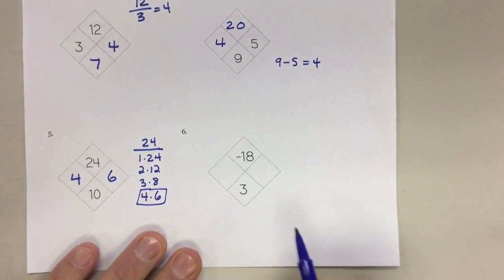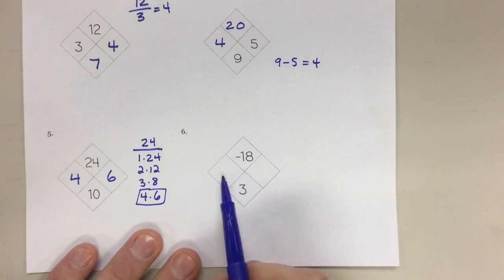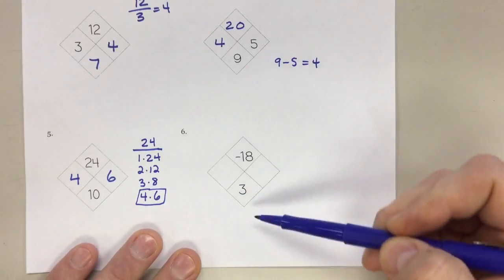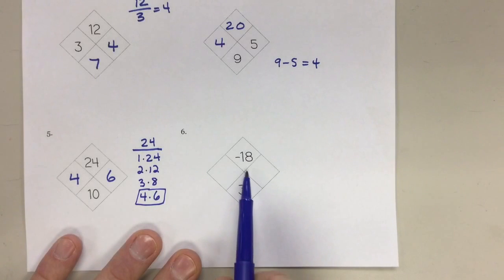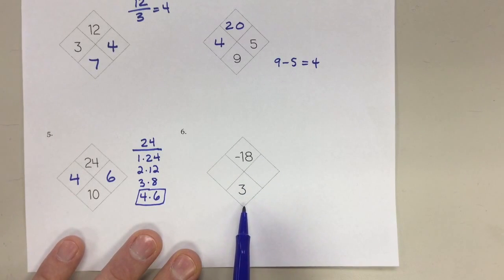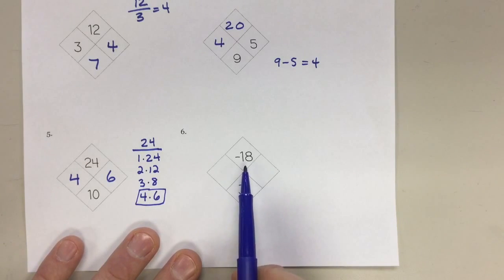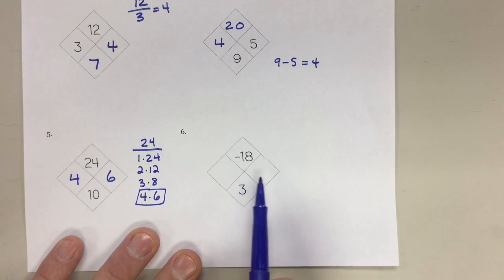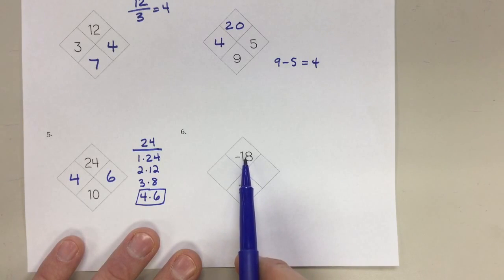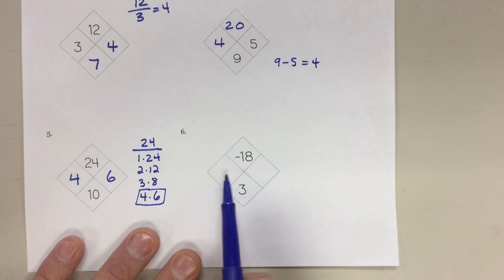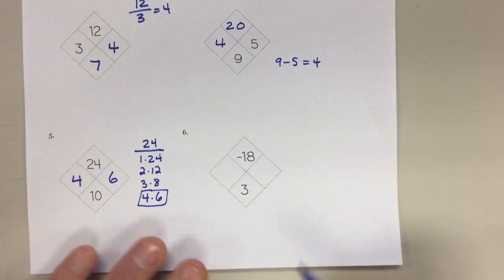Now, number 6, same idea. I'm missing the two side numbers, which you're given the top and the bottom. So I need two numbers that multiply to be negative 18, but add up to be 3. One of the hints I can tell you on this one is that if the top number is negative, that means one of the two sides must be negative. Okay? They both can't be negative because if they were both negative, when I multiplied them together, I would get a positive number up here. So if the top number is negative, I know that one of these two numbers must be negative as well.